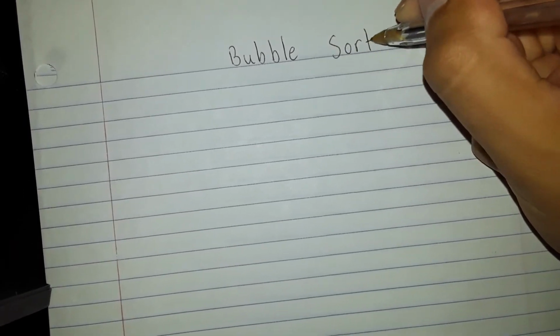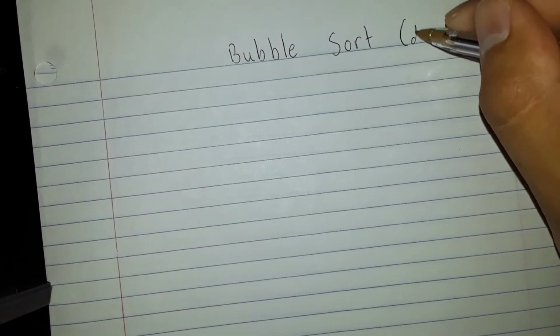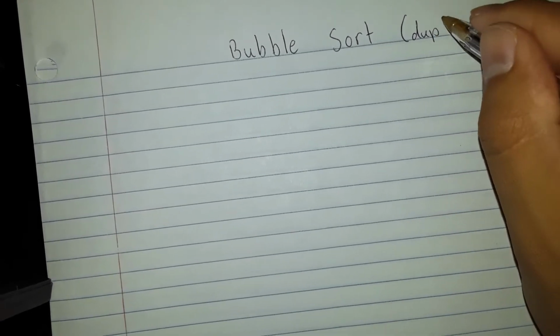Alrighty guys, so we're going to do a bubble sort this time, except we're going to have an array that has duplicates, and we're just going to see how bubble sort handles duplicate values. So bubble sort, and then this one should say duplicates.